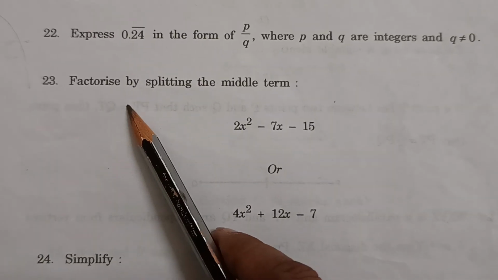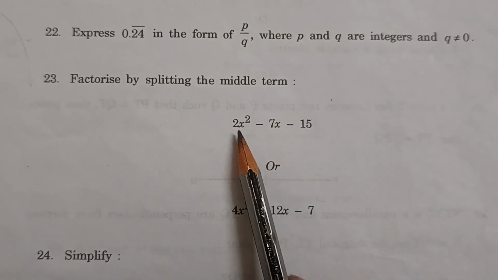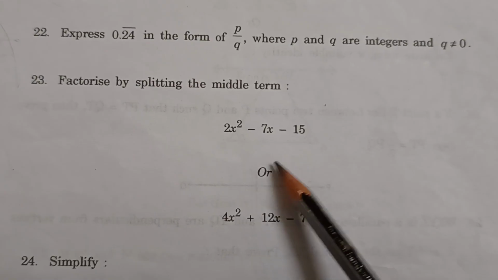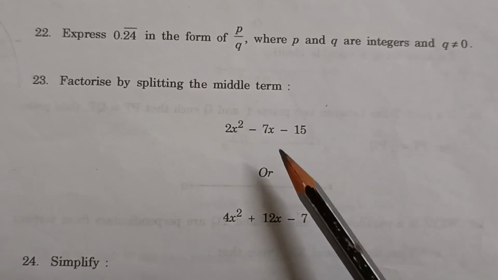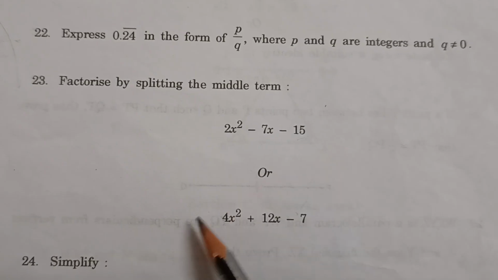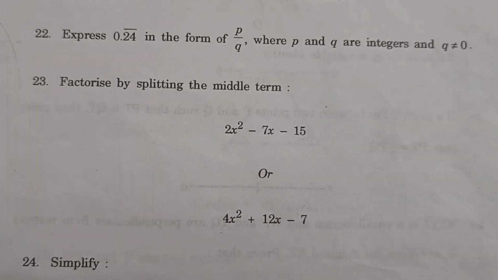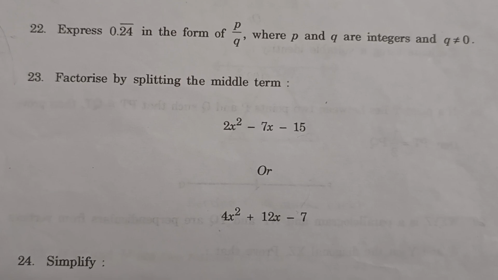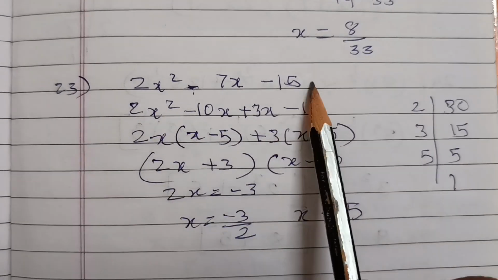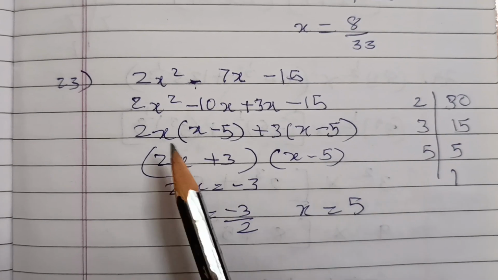Question number 23. Factorize by splitting the middle term. Here I have solved both the expressions. You have to solve only one. So 2x square minus 7x minus 15, or 4x square plus 12x minus 7. You can solve any one of these. So first we have to find out the factors of 30. So these are the factors of 30.